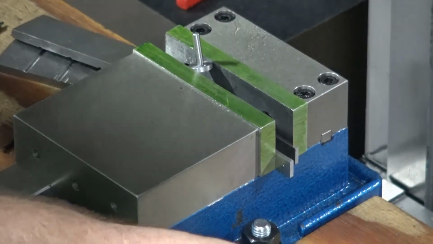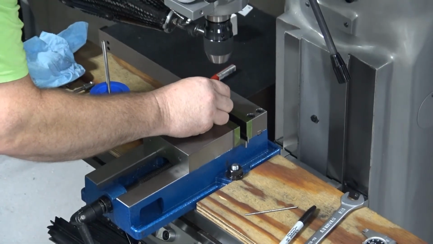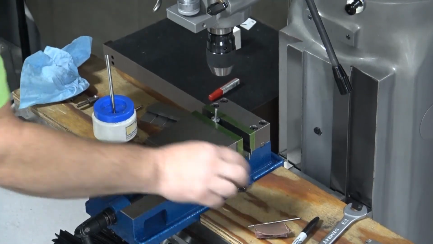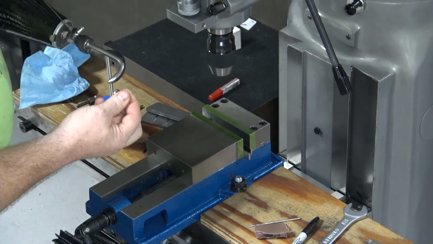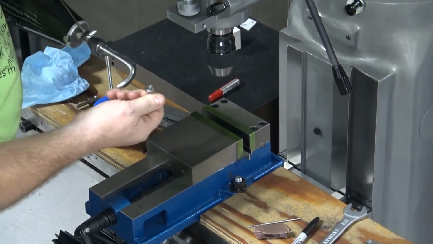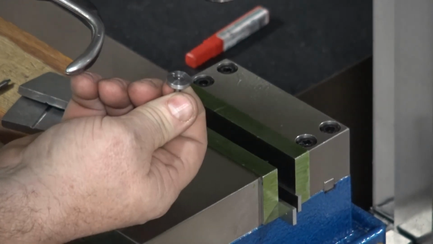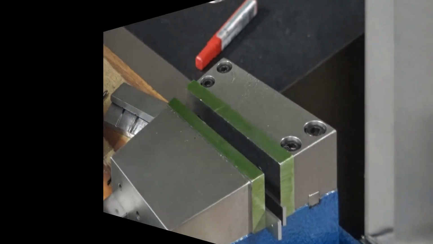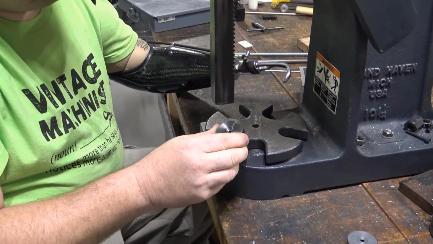Okay? I just want to make sure that there's no burrs sticking out the back side, okay? So now I've got that hole in there, and I'm going to meet you over at the arbor press so we can press that pin in. So here we are at the arbor press.